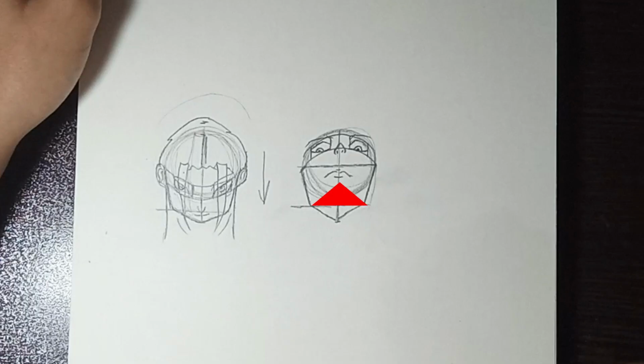One important point. When drawing a character from a low angle, we need to draw a triangle for the jaw on the chin line. Then, based on that triangle, we draw the jaw. This is the main reason beginners struggle to capture the sense of the bottom angle correctly. Like this.